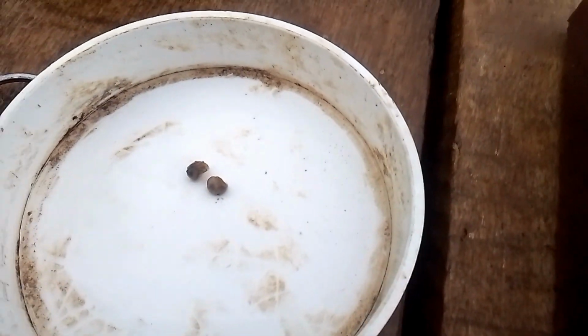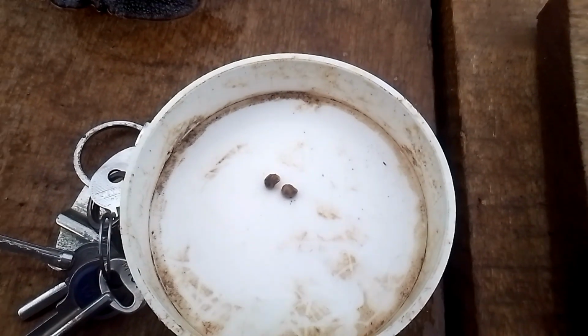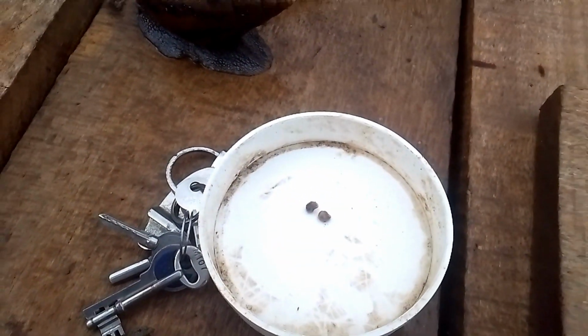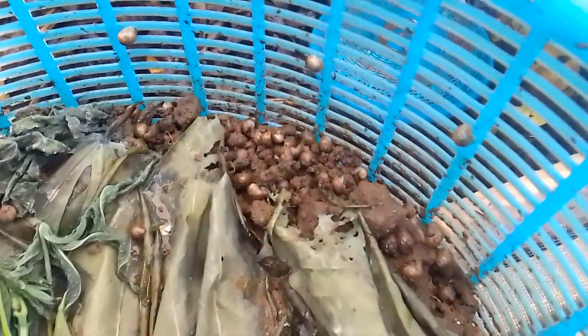That is it. This is the hatchling of an AA. Or if I brought this one out, I think it will help. You can see them. Check the size out.